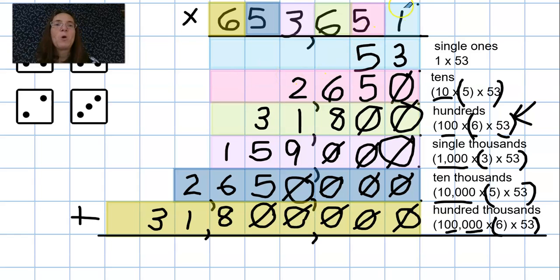To help us out, I've scrolled down a little bit. Let me review. We've multiplied the single ones on this row, the tens on this row, the hundreds on this row, the single thousands on this row, the 10,000s here in this row, and the 100,000s on this row. We've used a lot of patterns of zeros and the secret codes they represent to tell us about place value.